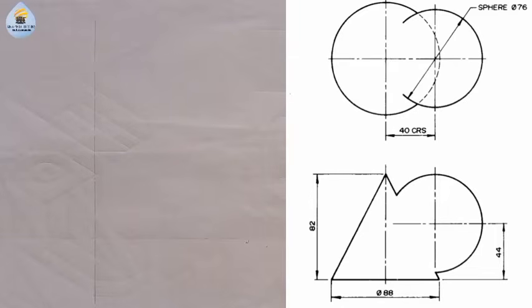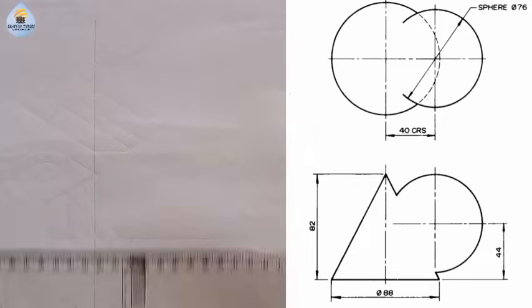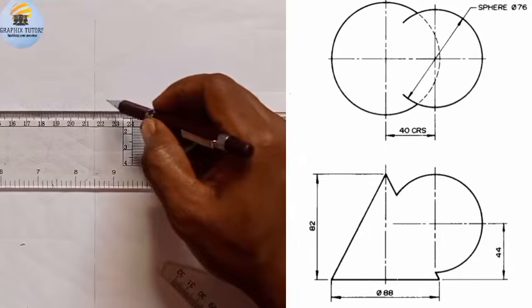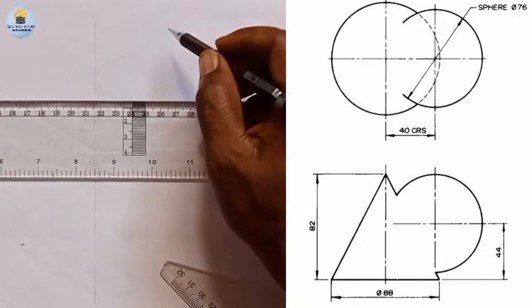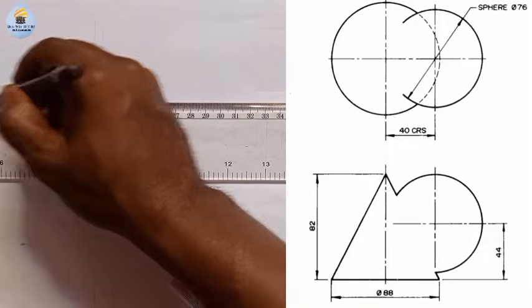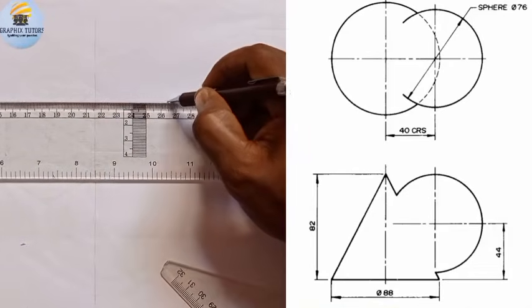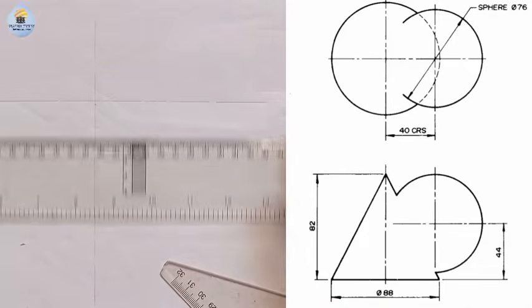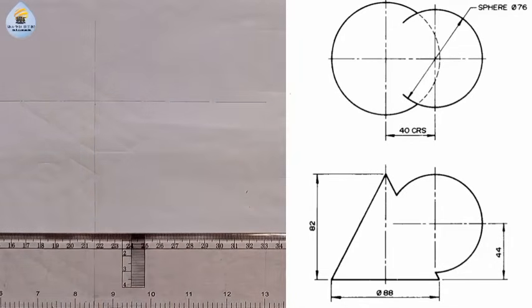So after drawing the vertical line, I'll choose the center, another horizontal line here. Let's say at this point, I'll draw the center line here, this way, right? So where it meets with the vertical line will be the center of my circle.